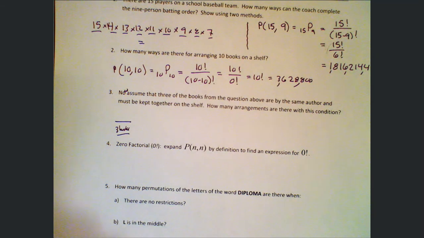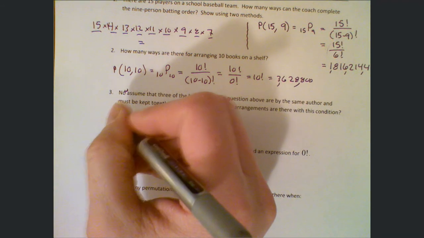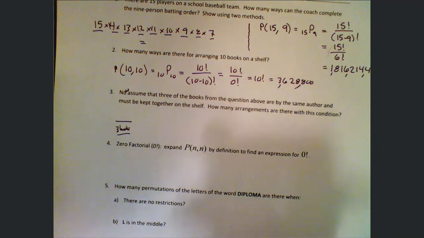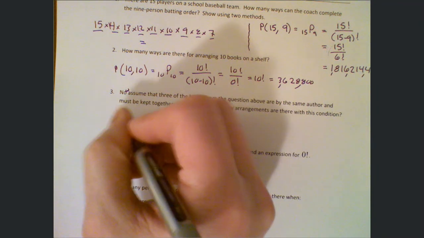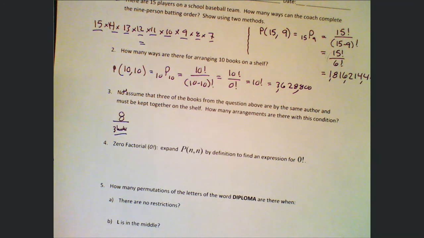So if there's 3 books together and there were 10 books in total, that means that there's 8 books really. So you could put all 3 books first, or you could put one of the 7 other books there. So it means there's 8 options for the first position.